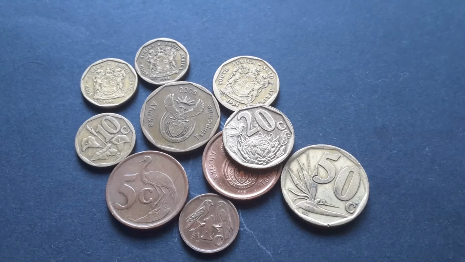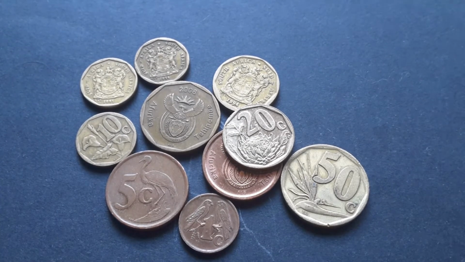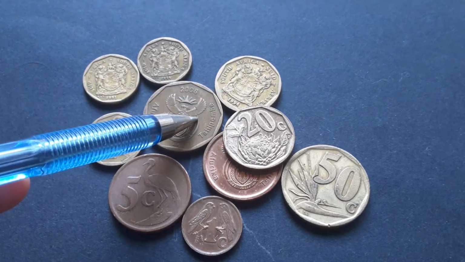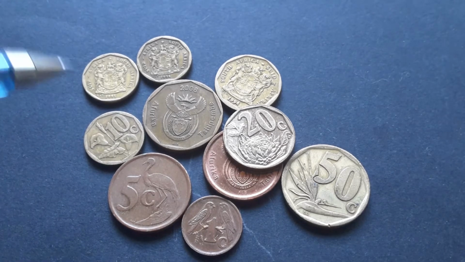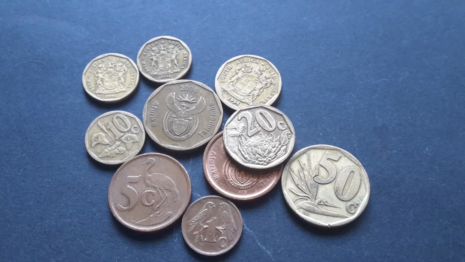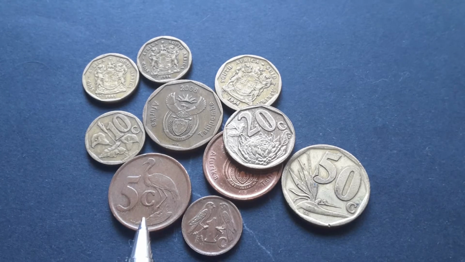Now the only cent coins you can get in South Africa now is the 10 cent. This one is a bronze plated steel, and the 20 and 50 cent is also bronze plated steel, but from 2012 it was changed. The 10 cent was changed to copper plated steel, and the 1, 2 and 5 cent were copper plated steel as well.